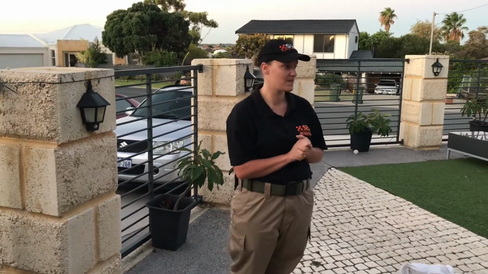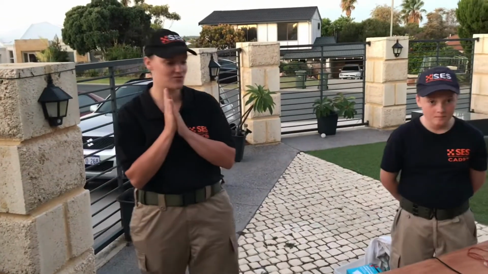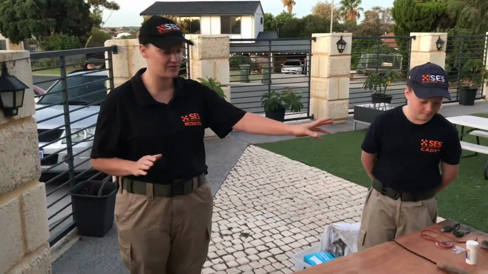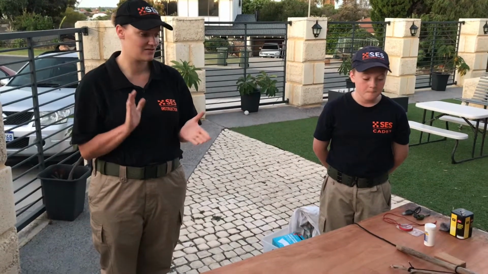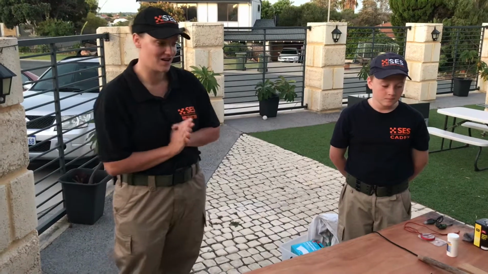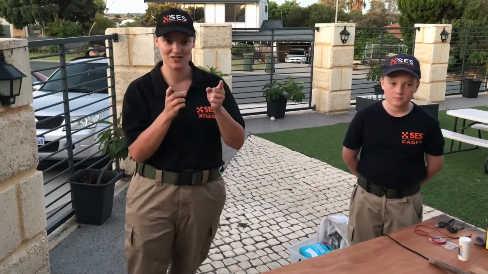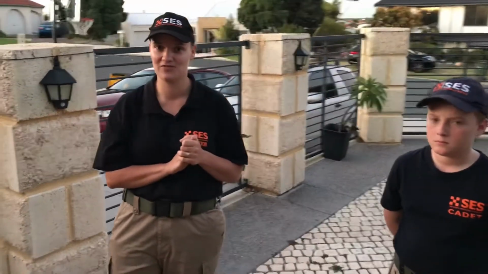So Cadet Faulkner is going to be helping me tonight. We're going to be running through a few different scenarios of how to light fires without matches. As I said, survival situations only. We're not lighting fires at home. So we're going to go back inside to the PowerPoint and talk a little bit about what is essential for a fire. So have a think about the fire triangle and the 3 things we need for a fire.